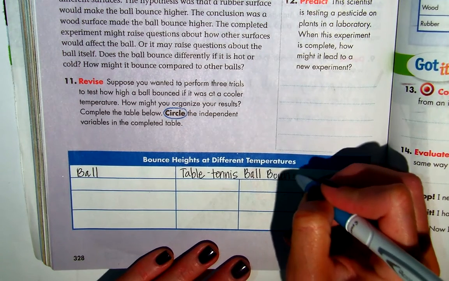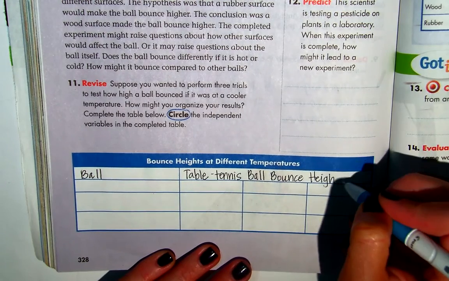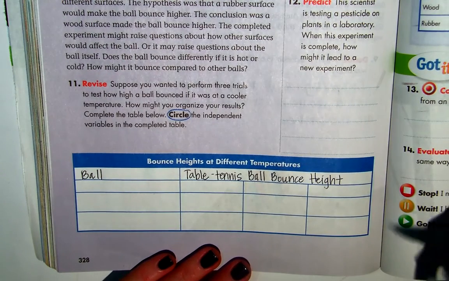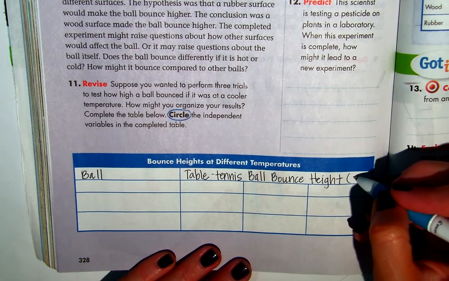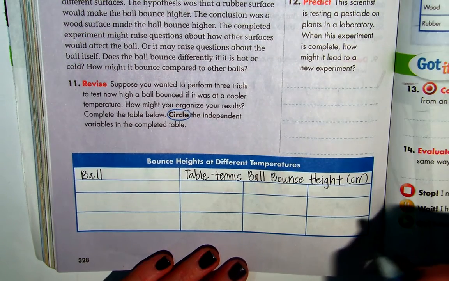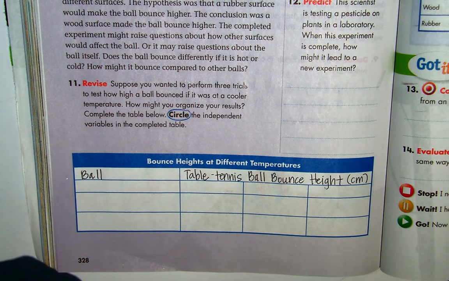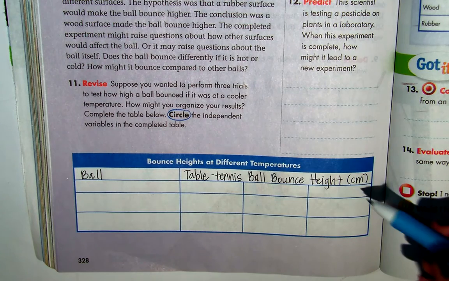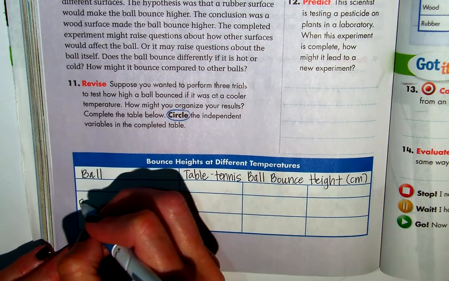Now, if you choose to do this experiment on your own at home, you may choose to use a rubber ball or a foam ball, whatever you might have, and you can either measure that in centimeters or in inches. If you have a yardstick, then you can measure it in inches. If you have a meter stick, then you're going to measure it in centimeters. Okay, so down here, we're going to put room temperature.